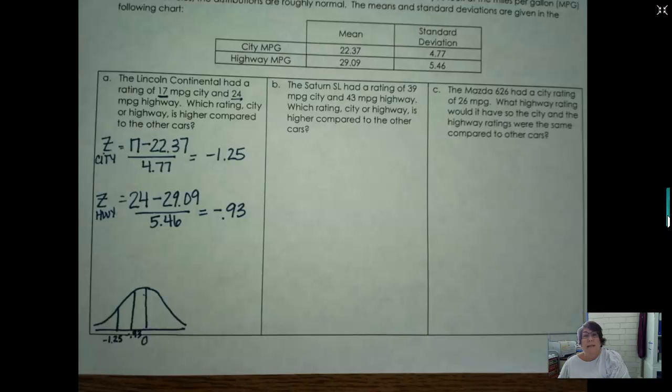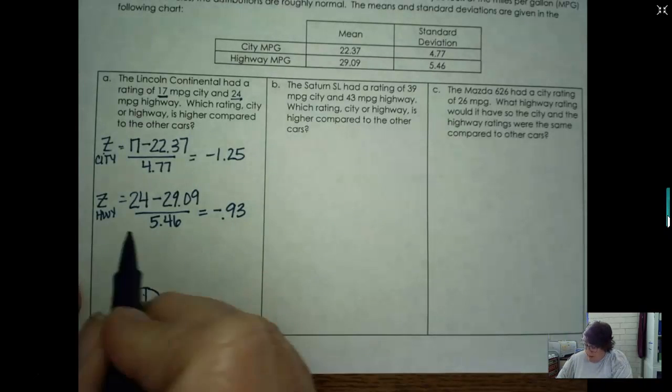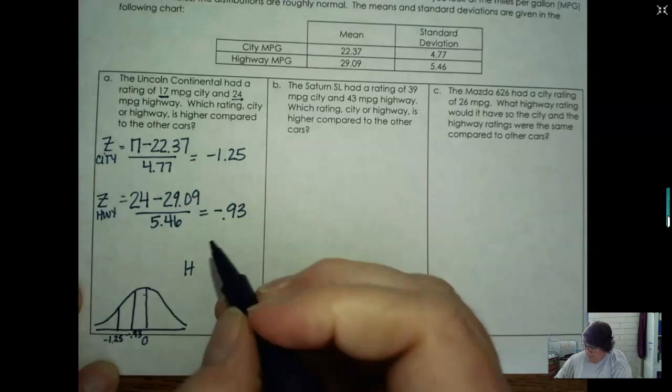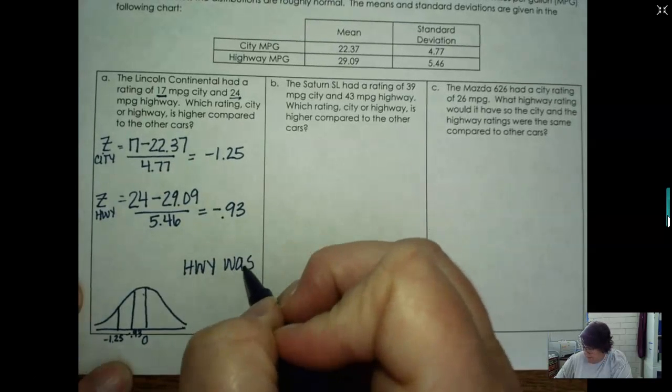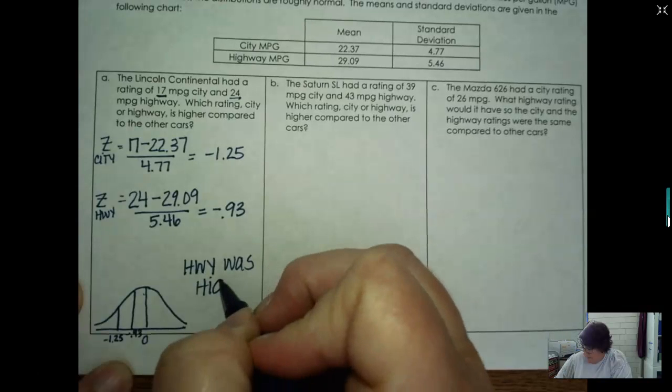Now the question asked, who did better? Even though they're both negative, this negative 0.93 is more positive. It's higher than the negative 1.25. So our highway was higher. Okay.